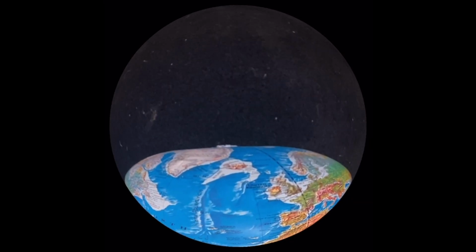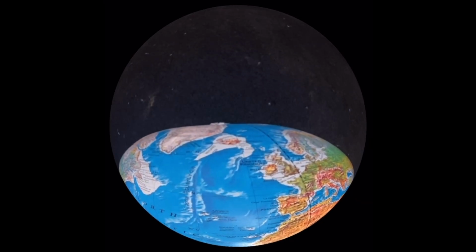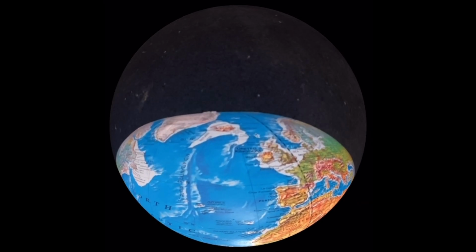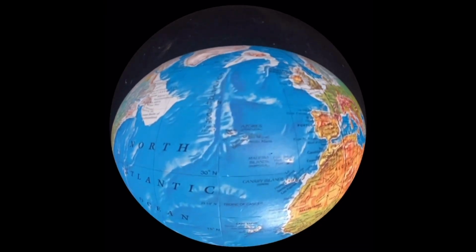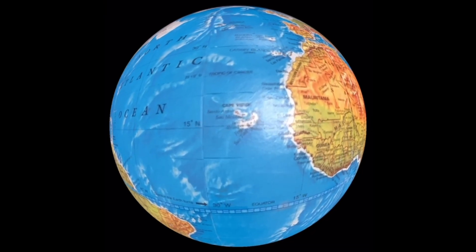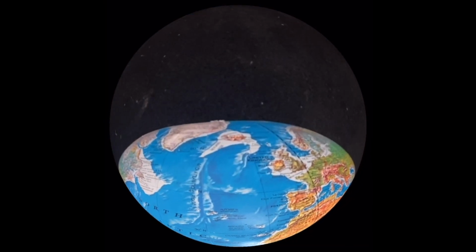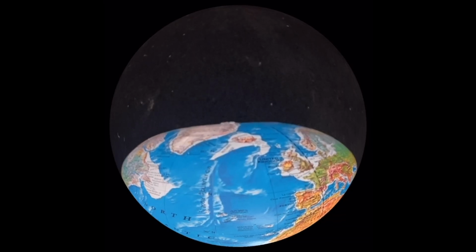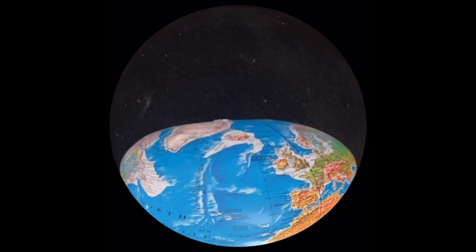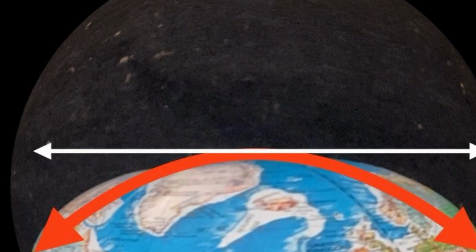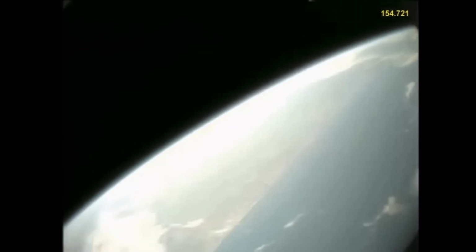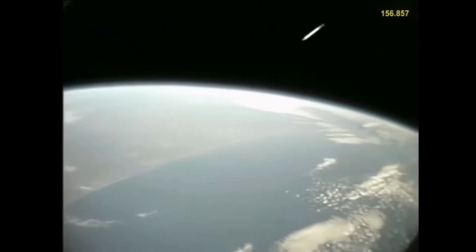So very clearly we see that when the apparent horizon from a globe shape goes below the center line of the fisheye lens, we see this exaggerated barrel distortion that we don't see with the apparent horizon from a leveled planar shape. We should be able to see this over and over if the Earth is a globe. So let's watch and see if we can find this exaggerated barrel distortion.